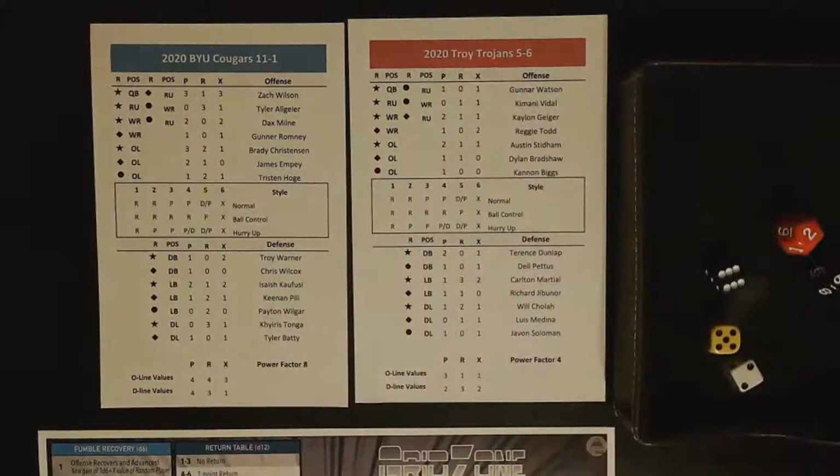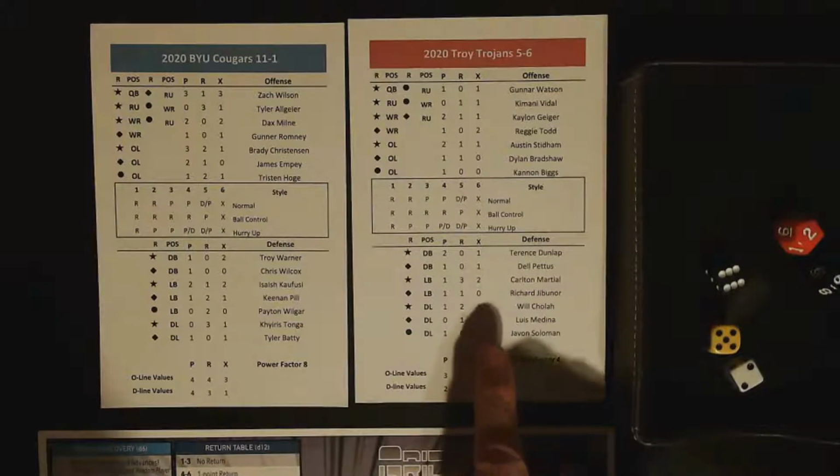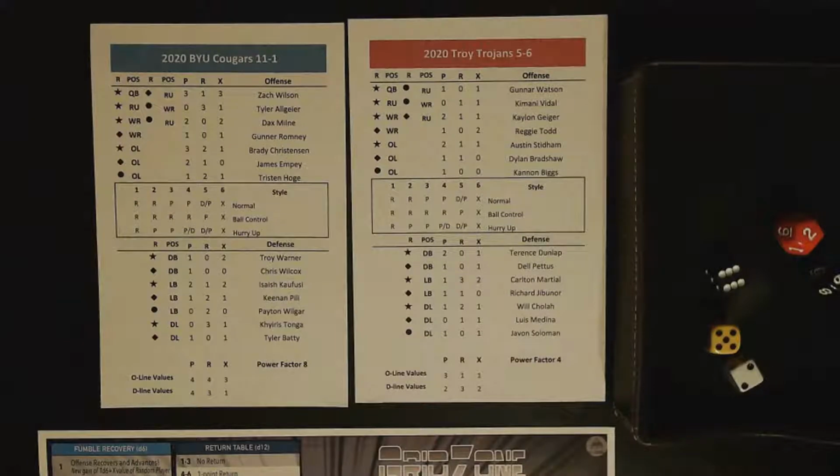The black die will be the main 1d12 result indicator. So X offense against a run defense, roll of 9. X level, star O-line greater than star D-line, and BYU's star O-lineman is Brady Christensen. He's actually graded out higher than any college football lineman in the country this year, going against Austin Stigman. And he has a 1 X factor, and Stigman, I'm sorry, looking at the wrong place. Star D lineman is Will Choloh. He's graded at 1X. So that is not going to be more. That'll be a gain of 1 for Tyler Allgeier, BYU's running back.